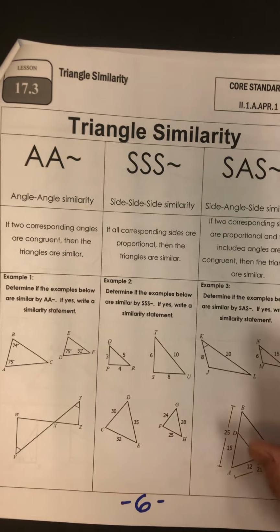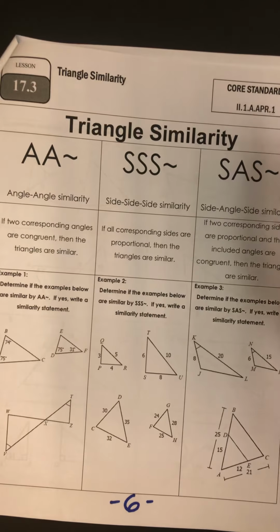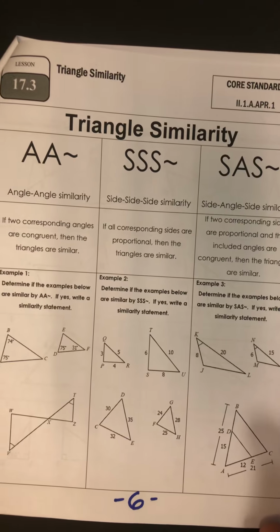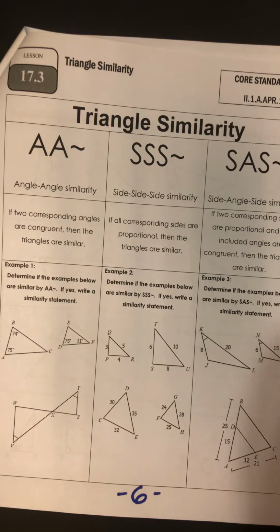Okay, let's move on to triangle similarity. We have some reasons or rules that allow us to say that two triangles are similar. These look like the congruent statements, but they are not for congruent, they are for similarity.